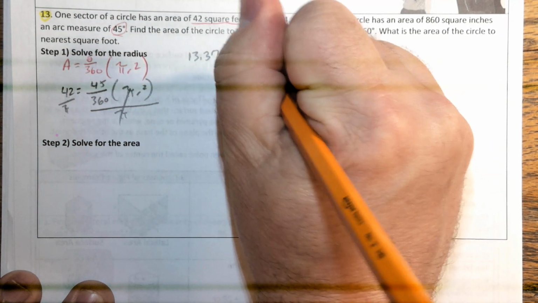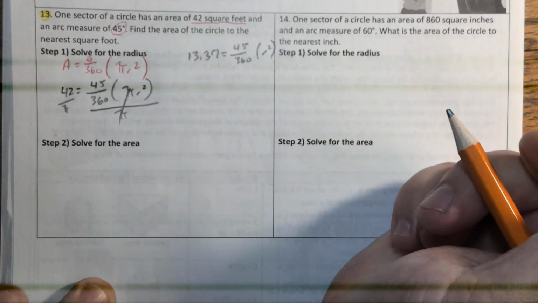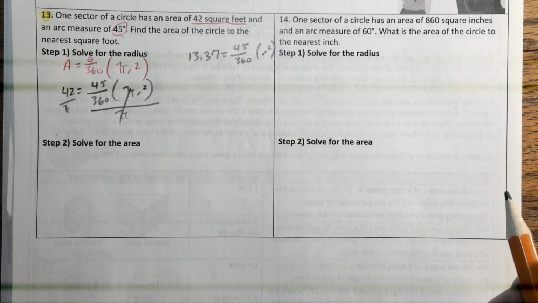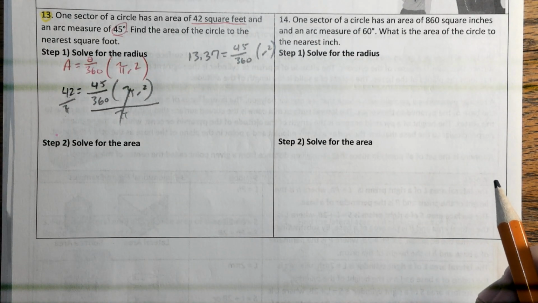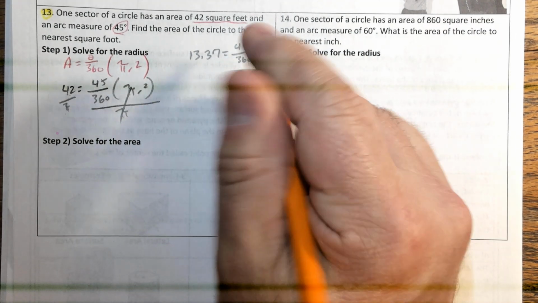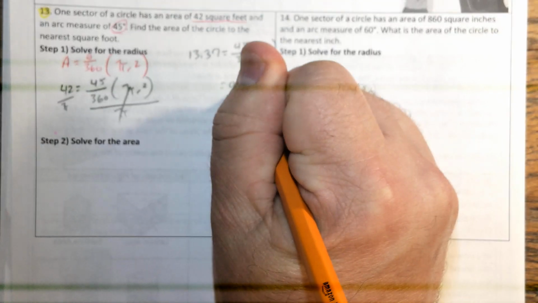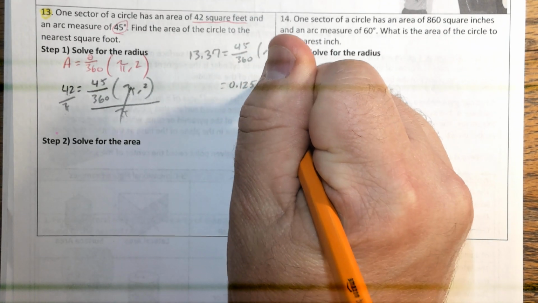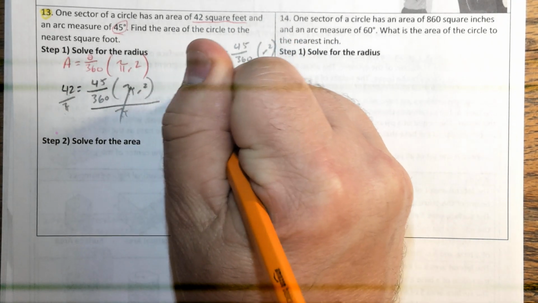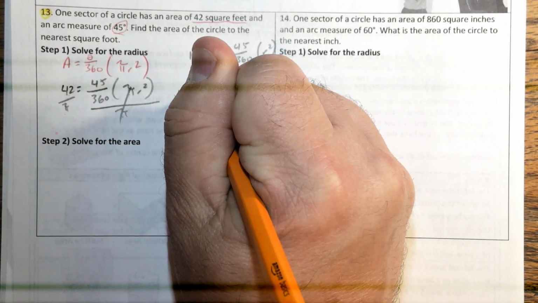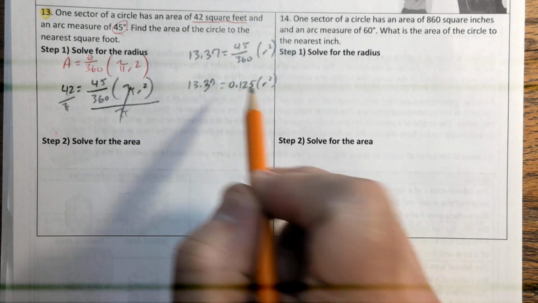And we still have radius squared because pi is gone. Now, 45 over 360 is the same as 0.125. So I just replaced this with this.